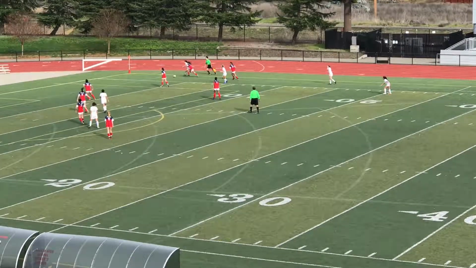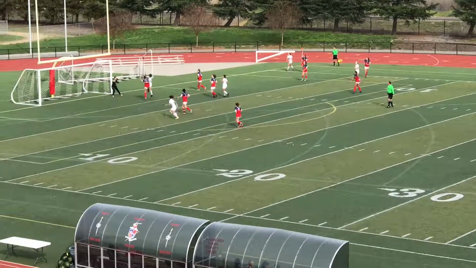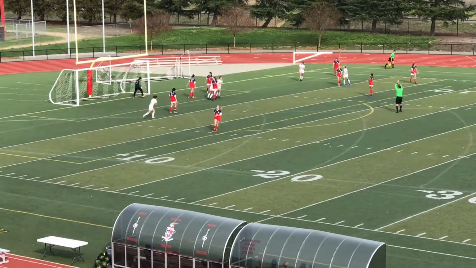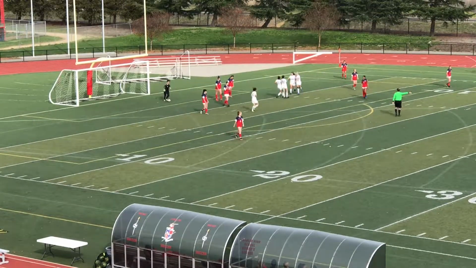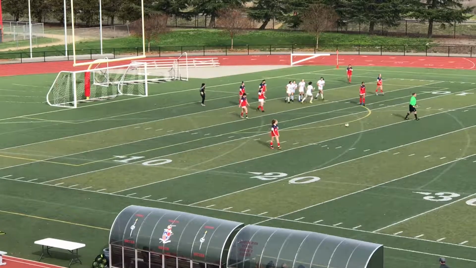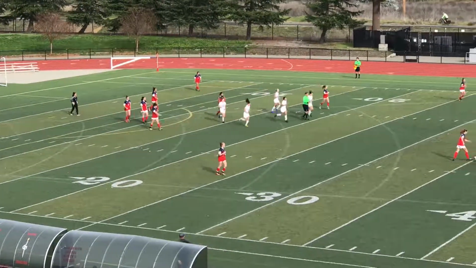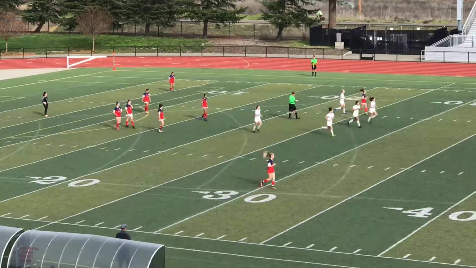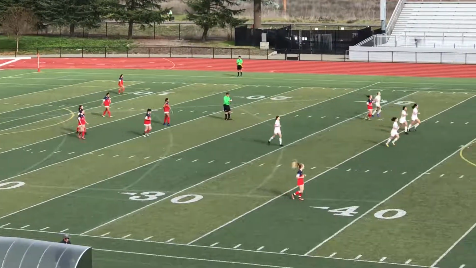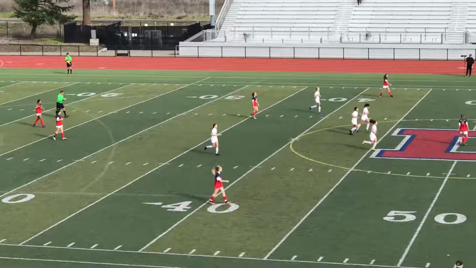Windsor with the throw-in up the line. Windsor getting around, sending it into the middle, and that's the first goal. Dublin High going down 1-0 at the 10-minute mark. And for some odd reason, I don't see the scoreboard being kept.